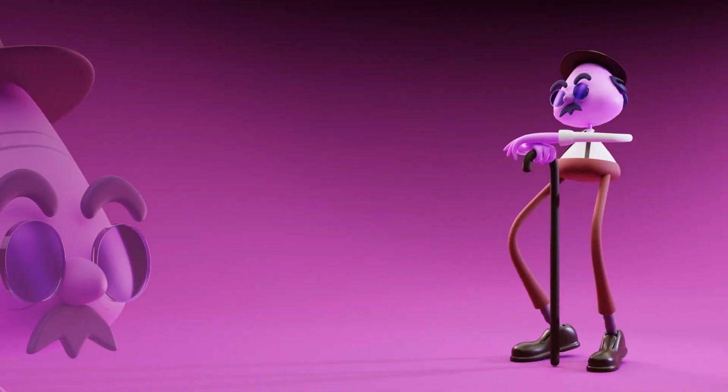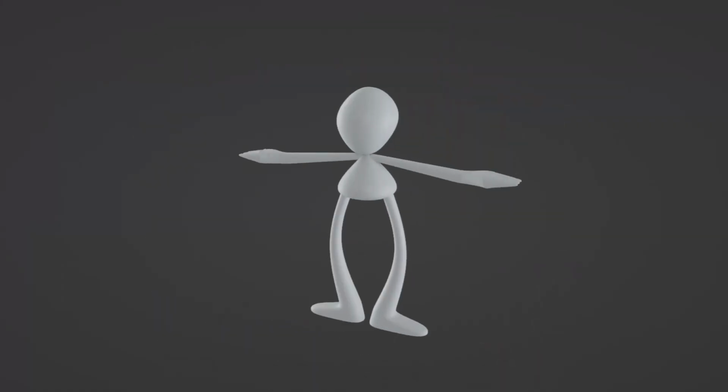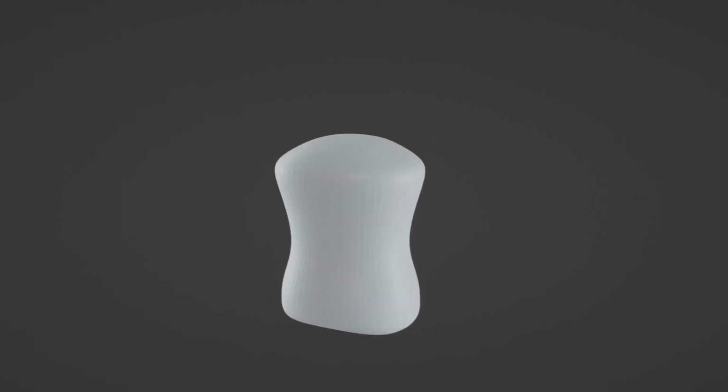In this one, I'll be modeling this character right here from a base mesh that we made in a previous video. This one isn't like my usual follow-along style tutorials, it's more about showing my process, hopefully to give you some ideas on how to start modeling your own characters.